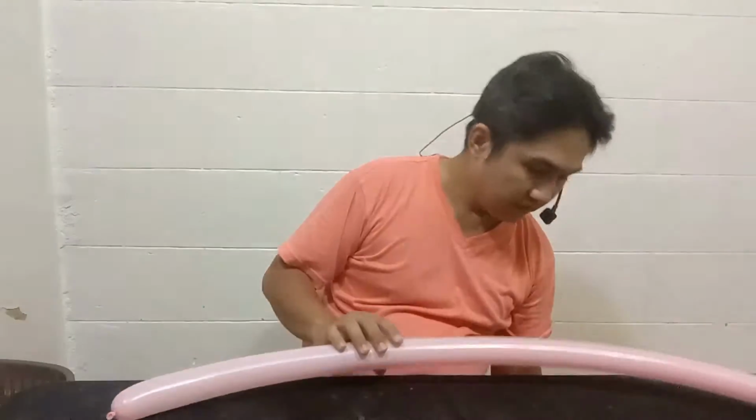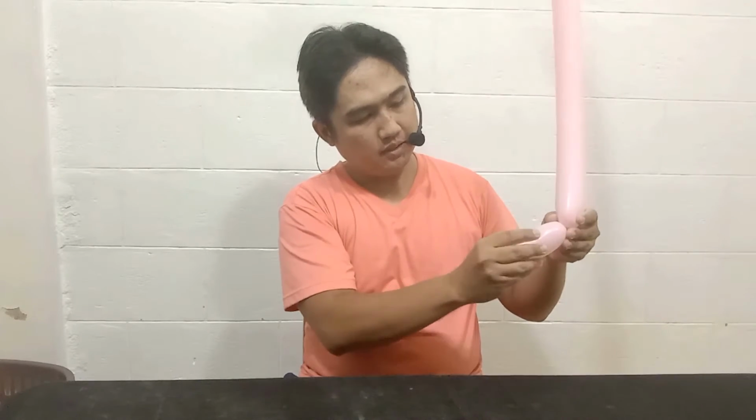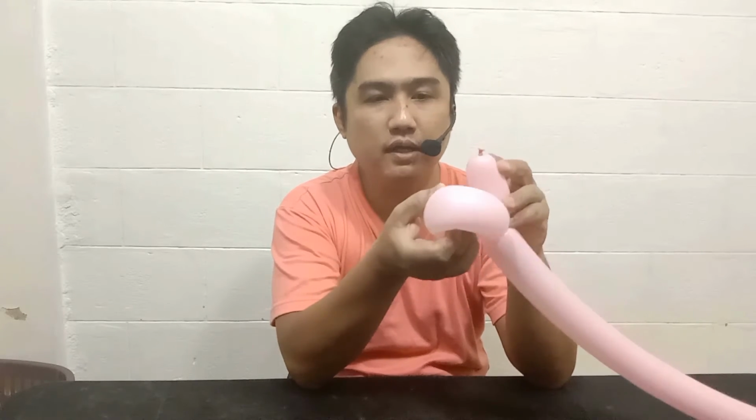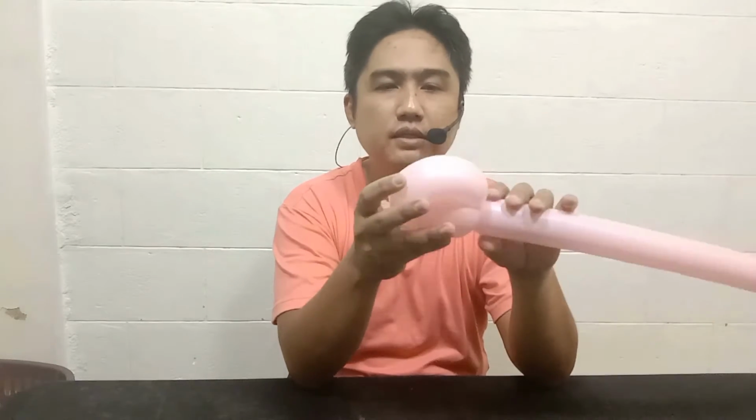And now, in this figure, just create a 2-inch bubble here and a loop. Okay, got it? A loop. So this loop will serve as the head of our monkey. Just put the mouth of your monkey here. That's it. This is the monkey. It looks like a poodle, but according to my book, this is the proper way to make a head of the monkey.